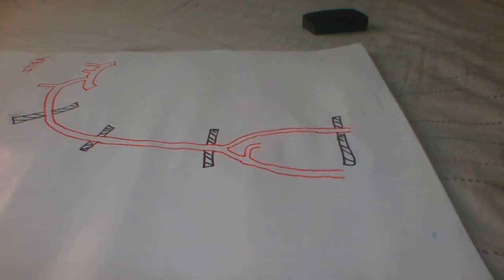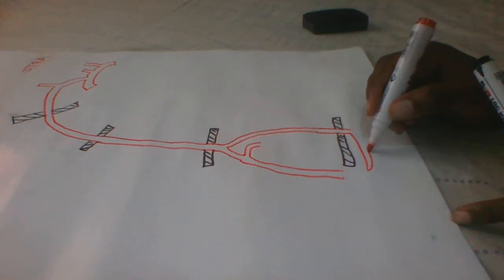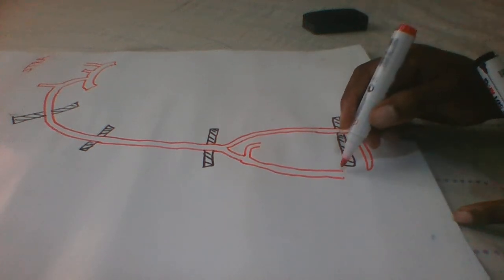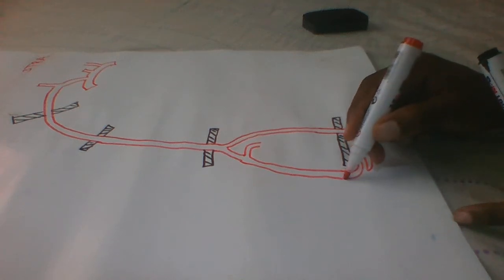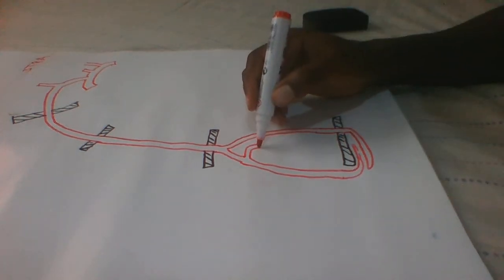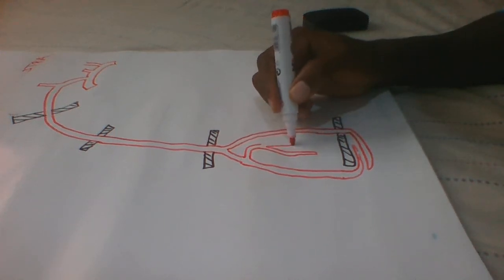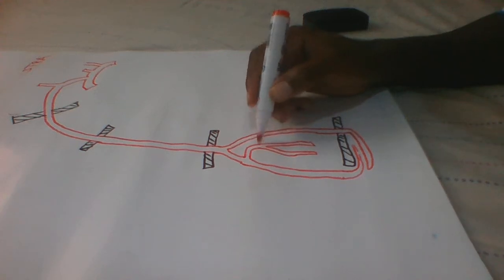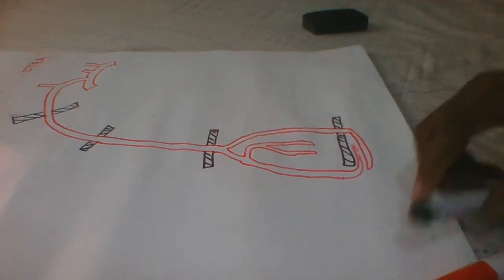Here you have to form what we call the superficial arch, and then this one comes to form what we call the deep arch. This will give rise to anterior and posterior branches. So that's what we have, and that is the flow of our arterial system.